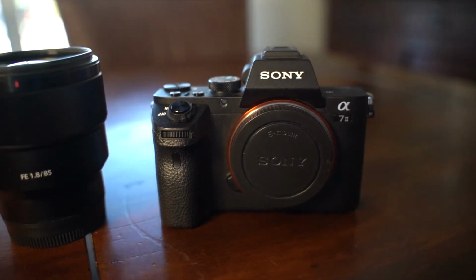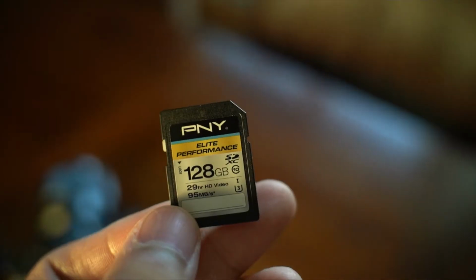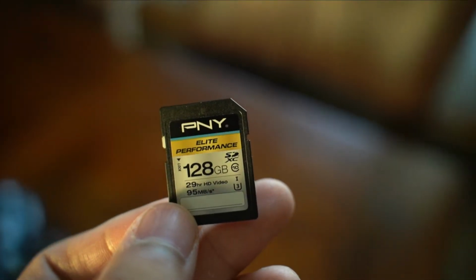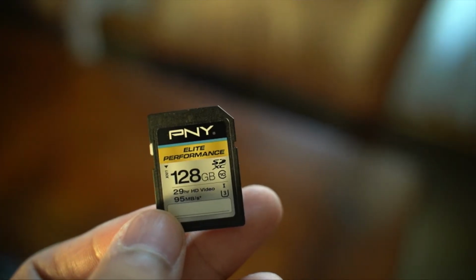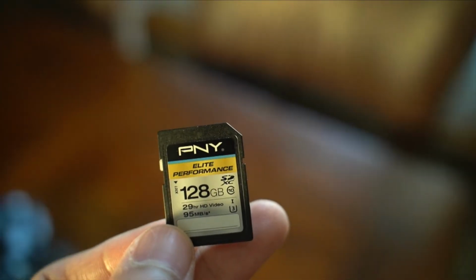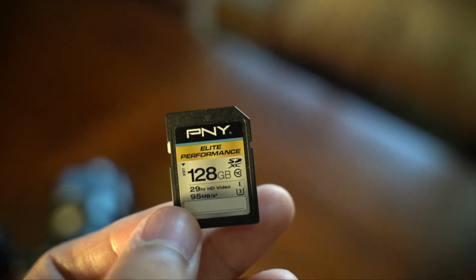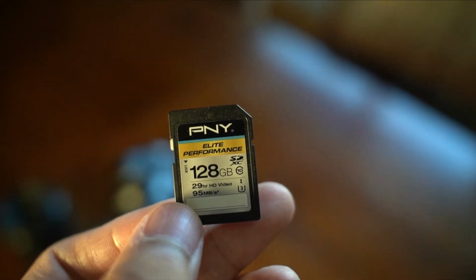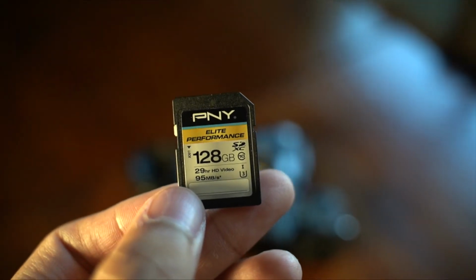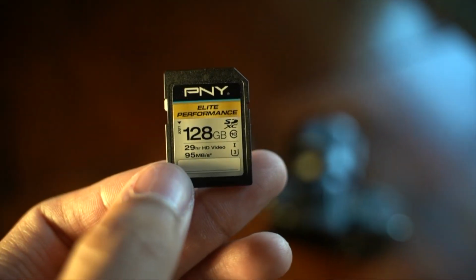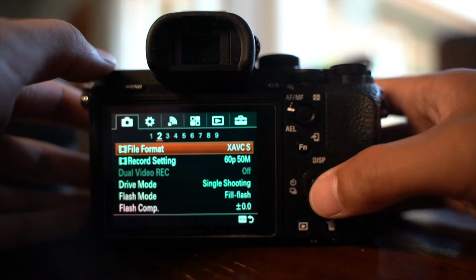First of all, you want to make sure that we have a memory card of required size and speed in order to utilize the XAVC-S format on Sony bodies. So the size needs to be at least 64 gigabytes and class 10 or faster. If you have a 32 gigabyte card and it's class 10, you will not be able to access this format, so make sure the size is correct as well. So now you have your memory card of required specs.